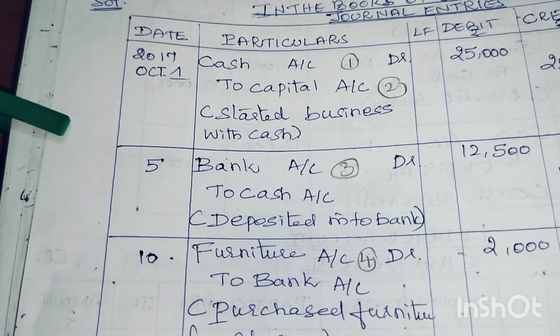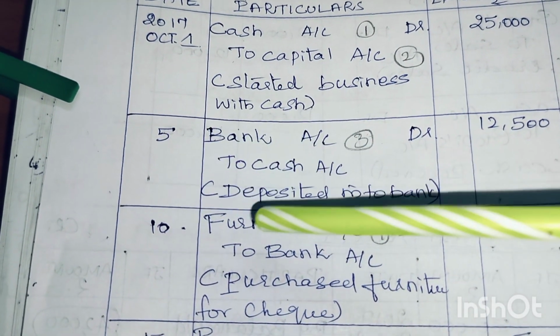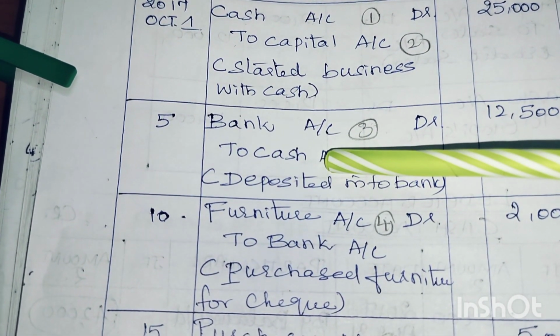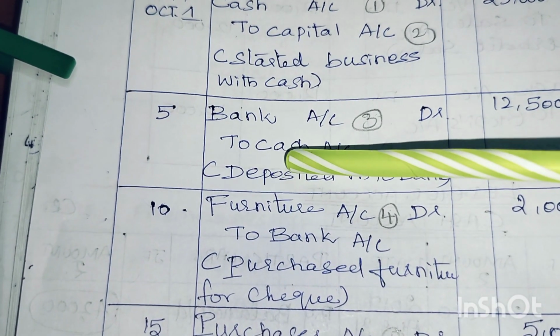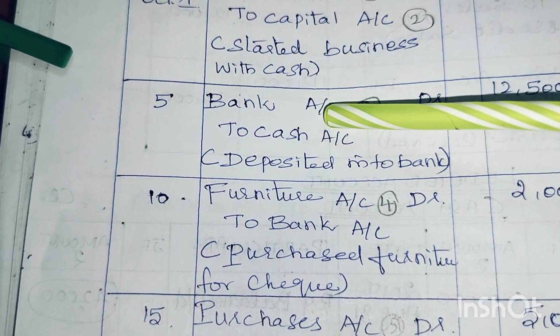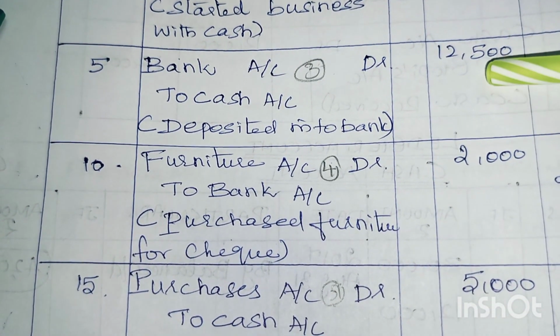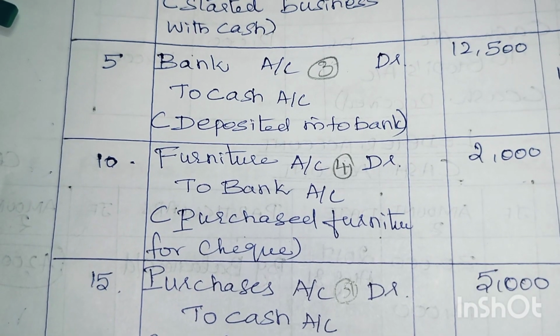When did the next cash transaction appear? On October 5. On which side is the cash account? It is on credit side. What is the opposite account from the cash account? Bank account is the opposite account from the cash account. How much rupees? 12,500 rupees.